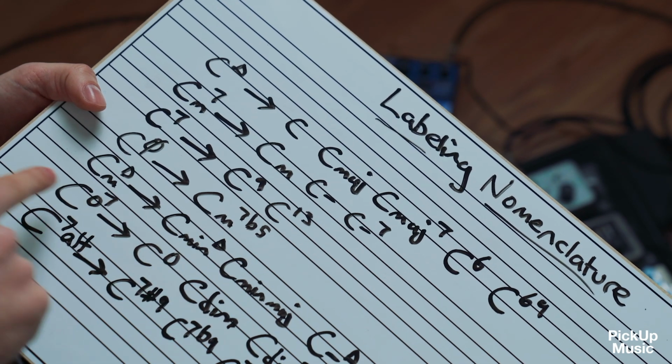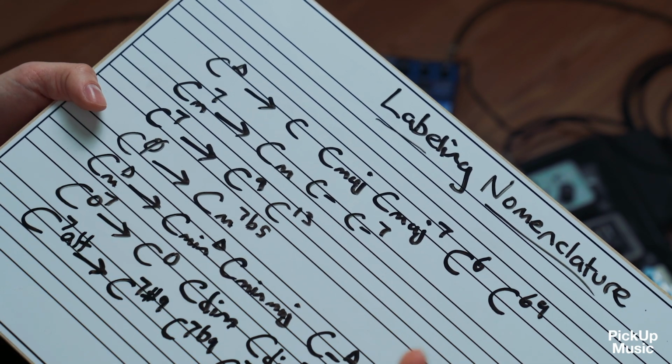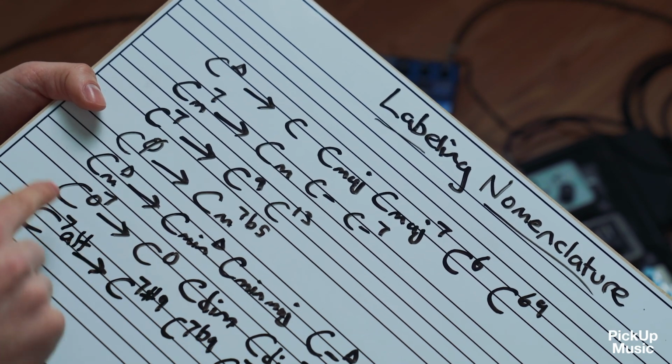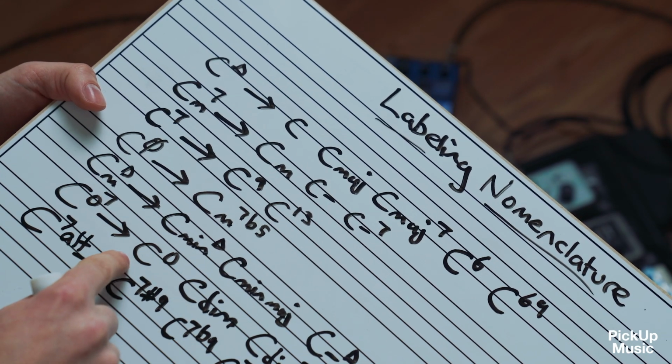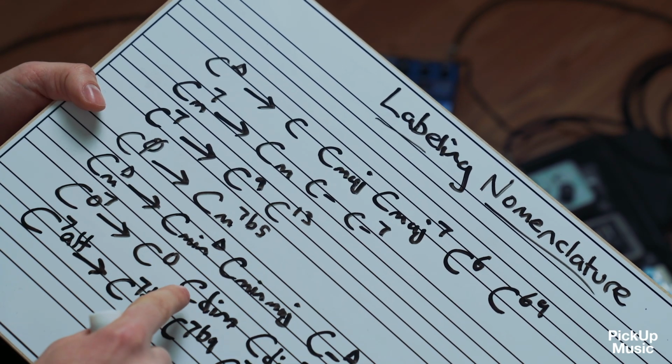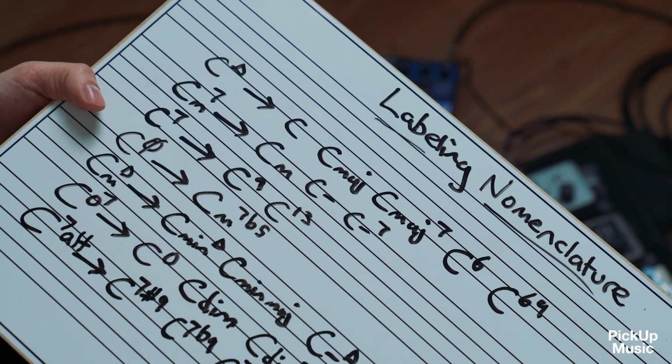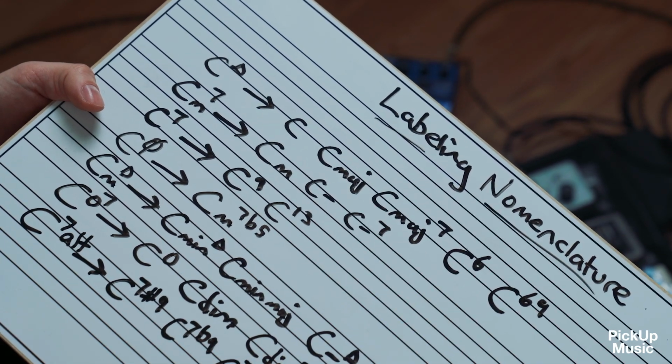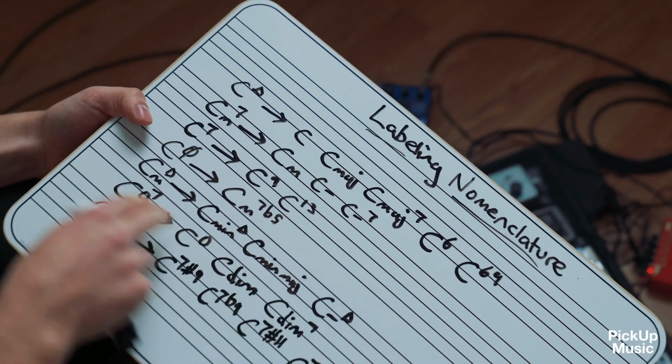The diminished category should be written with a circle and a 7, that's C diminished 7, but you can play this chord if you see just a regular diminished, or C and then diminished written out, or another variation, C with diminished and a 7 on top. All means the same thing.